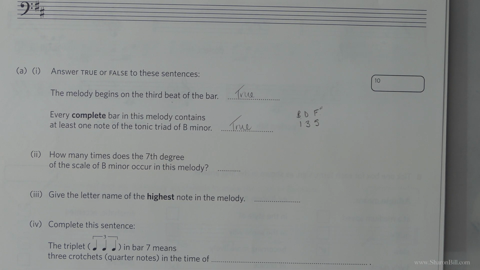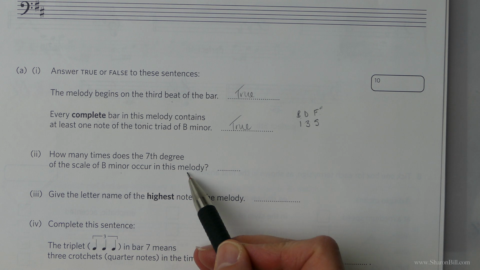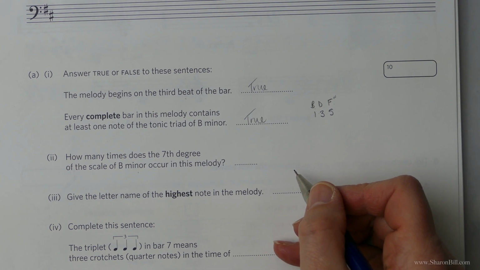Now then, how many times does the 7th degree of the scale of B minor occur in this melody? So again, let's just think about what we're looking for first of all.